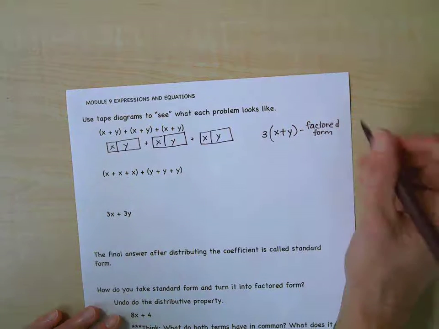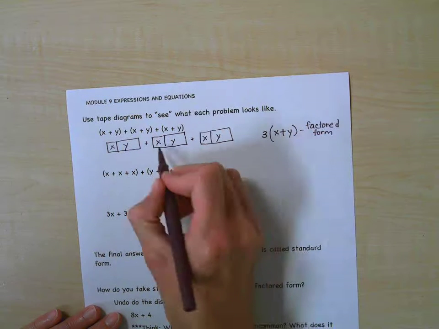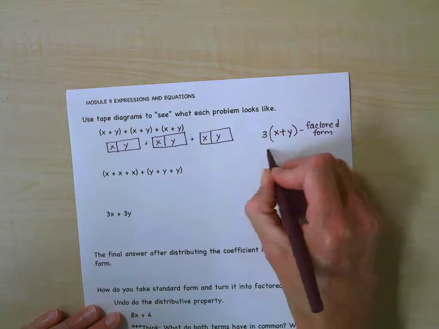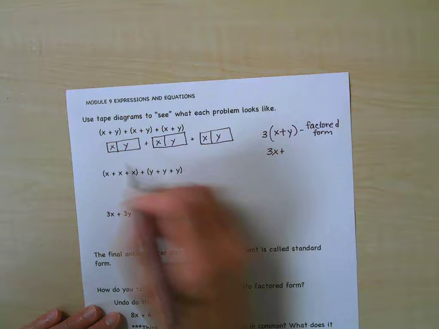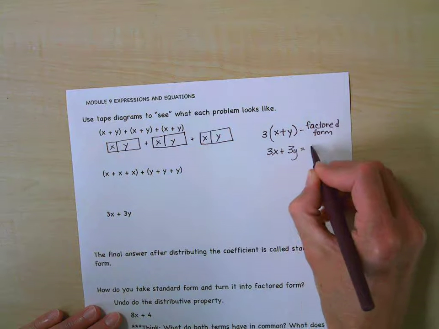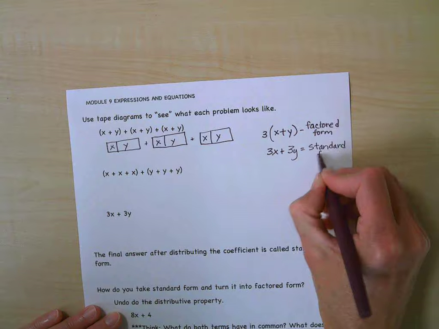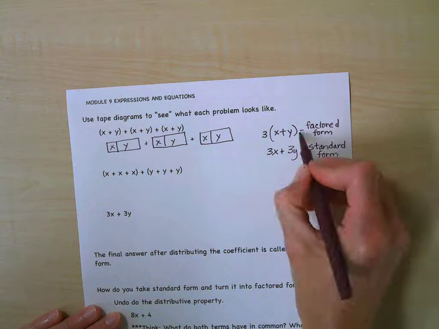Factored form. How do I turn it into standard form? Well, I just multiplying it out. How many x's do I see? 1, 2, 3. So I have 3x plus, how many y's do I have? 1, 2, 3. 3 y's. So this is called standard form. Okay.